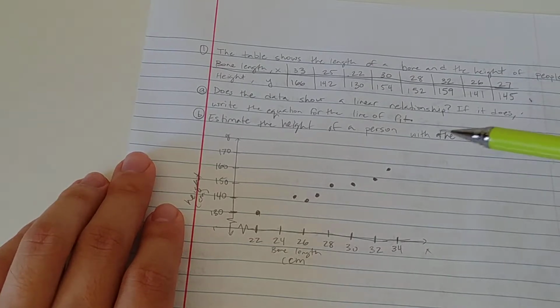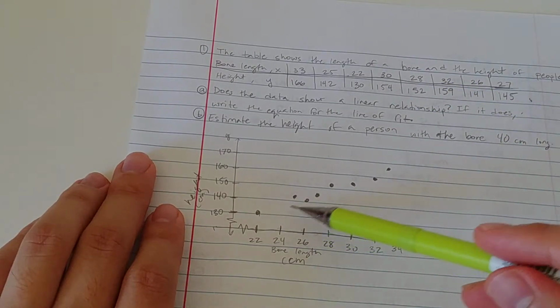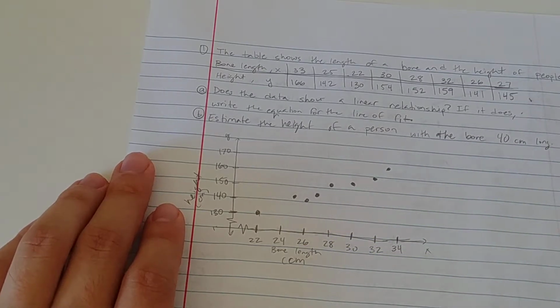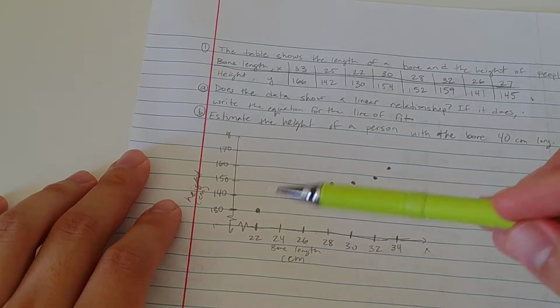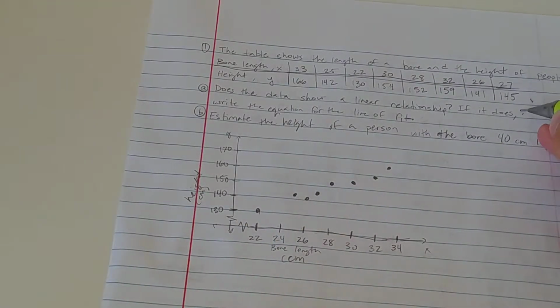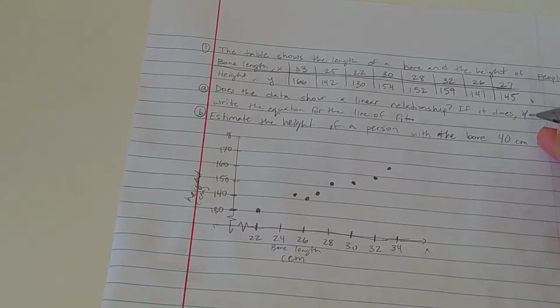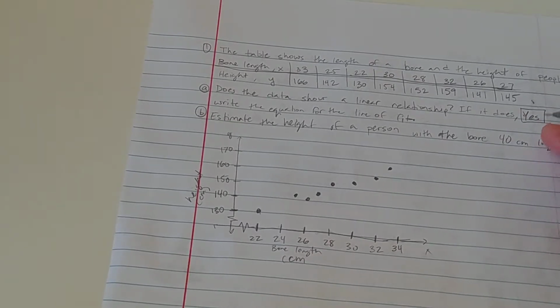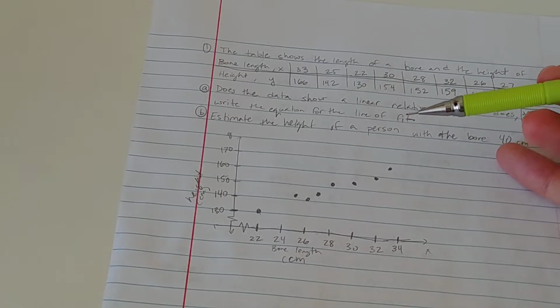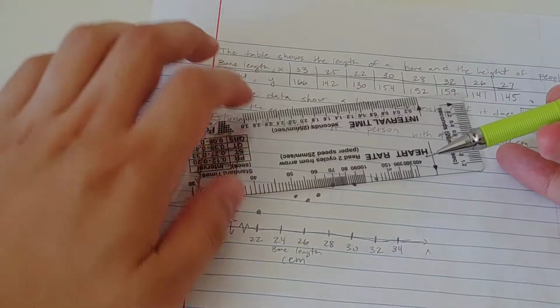And now we need to see, does it look like a linear relation? Yeah. They all seem to be going up. So it's not going to be perfectly straight. If you connect all the points, it's going to be some jagged line. So yes, it looks like a linear relation. All right, we're going to write an equation for the line of fit. So what we would need to do is draw a line of fit first.